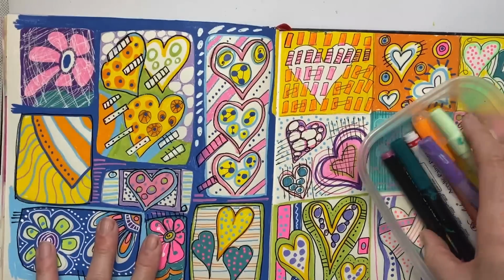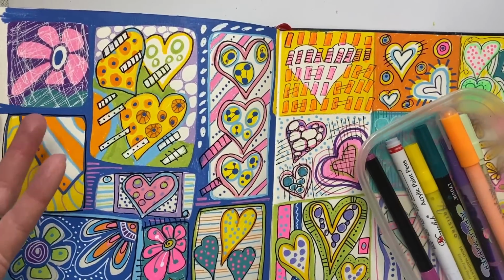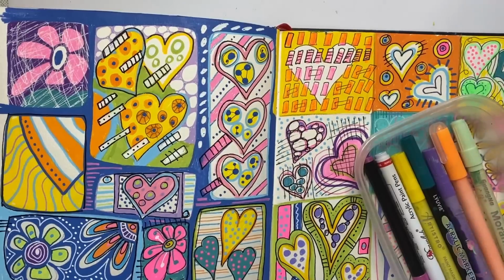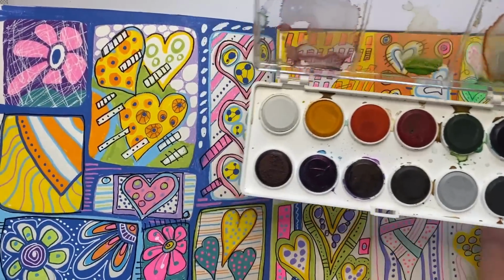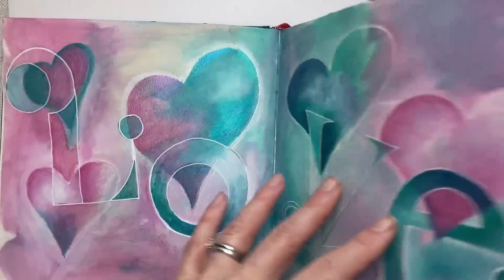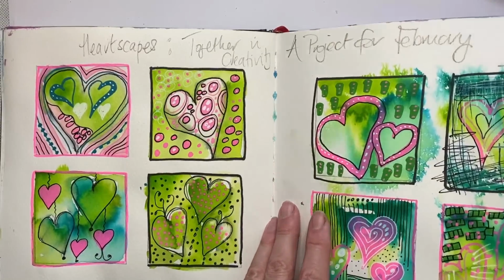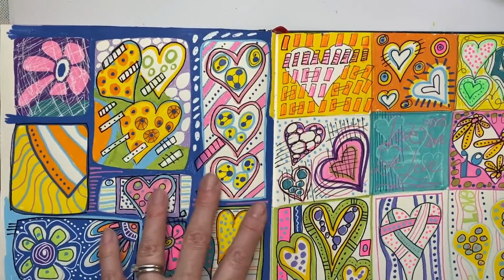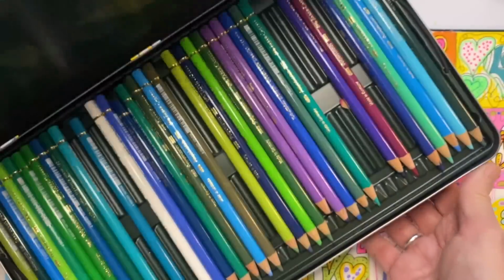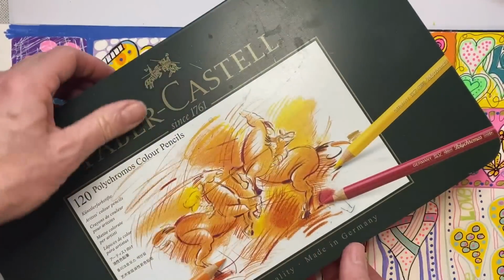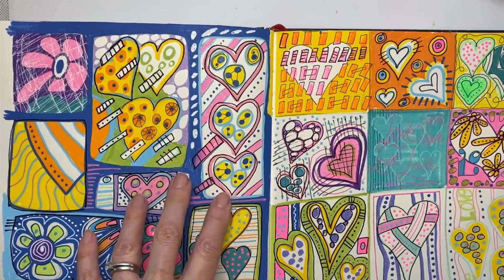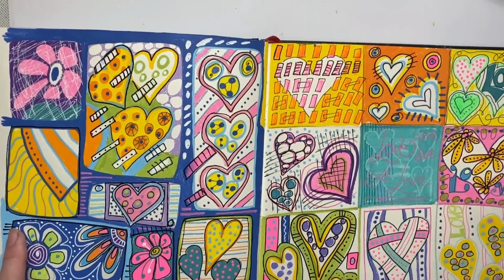I'm going to be using all sorts of materials. Acrylic pens, I'm going to be using my watercolors, which is what I did with these ones. These were done with watercolors and acrylic. I've got my Faber-Castell colouring pencils. I'm going to do some with those, and I'm going to be using some acrylic paint as well.